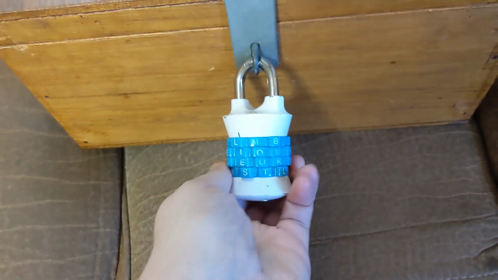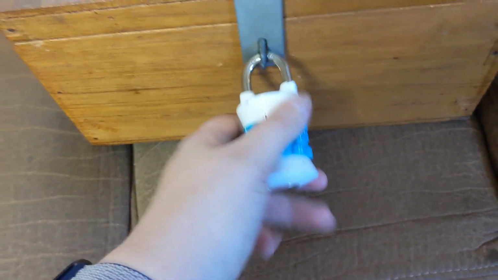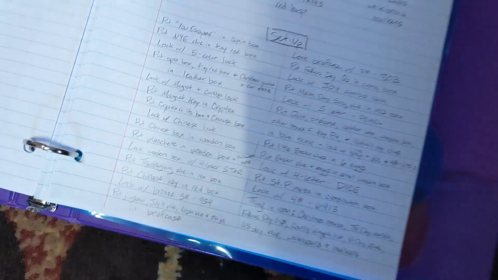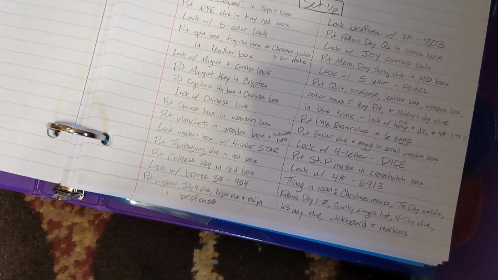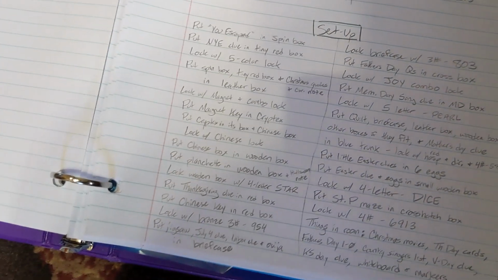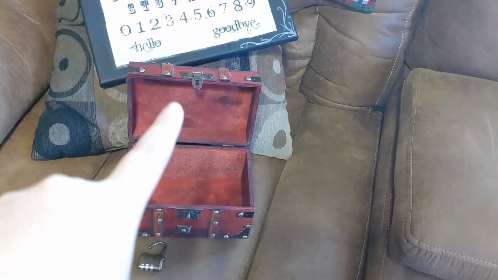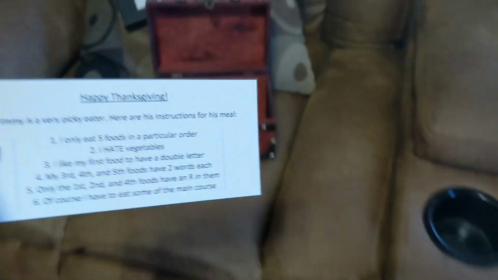Also, spin dials. Okay. Next, what do we got? Put the Thanksgiving clue in the red box. Okay, that's my red box. Thanksgiving clue is on the floor. Okay, Thanksgiving clue goes in here. I have a feeling something else goes in there actually.